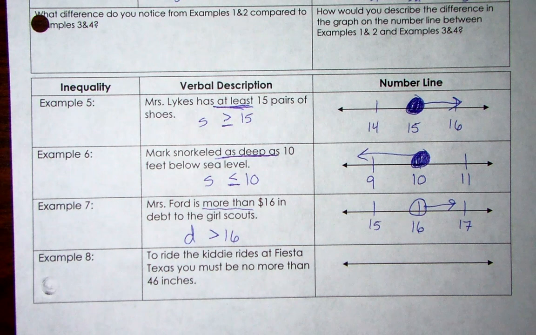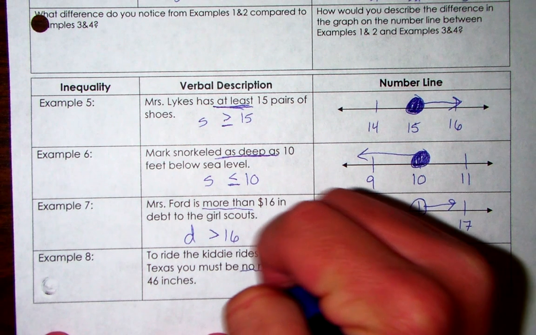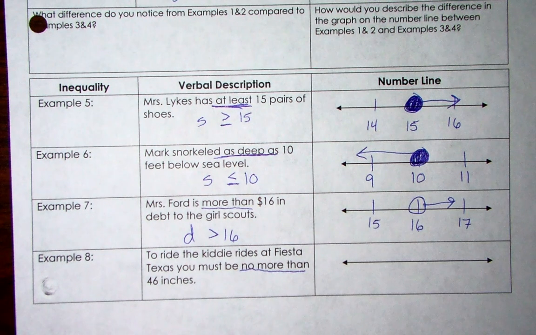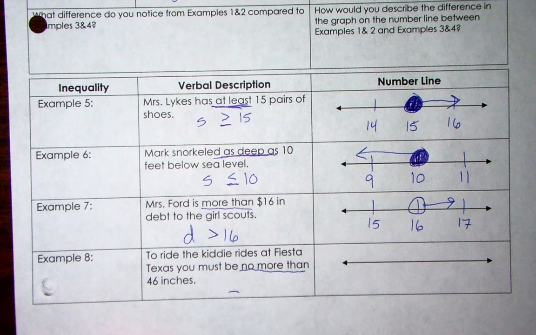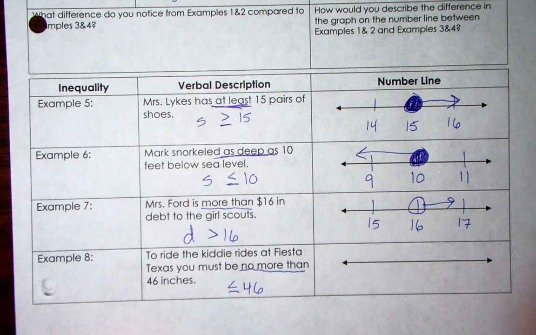Alright, last one. To ride the kiddie rides at Fiesta, Texas, you must be no more than 46 inches. That means you can be exactly 46 inches or less. Now I'm going to use H for height.